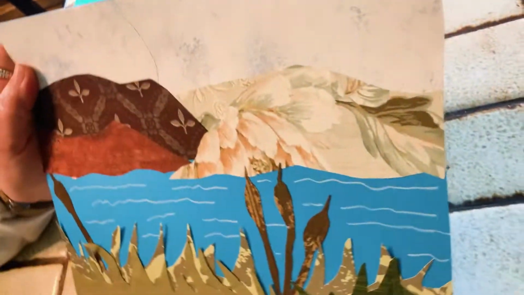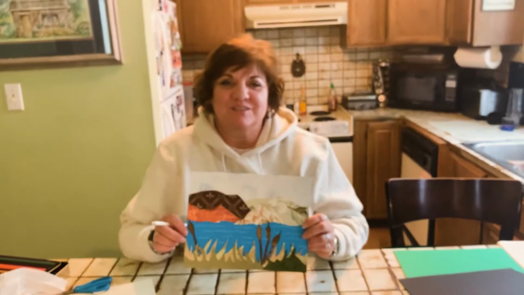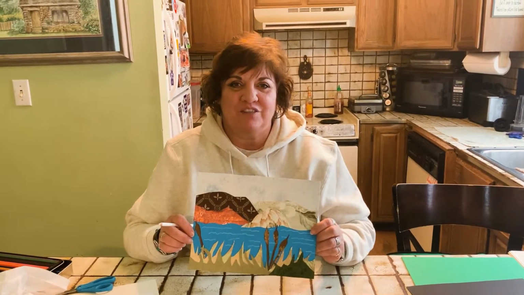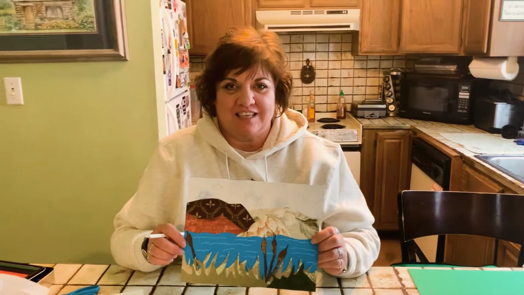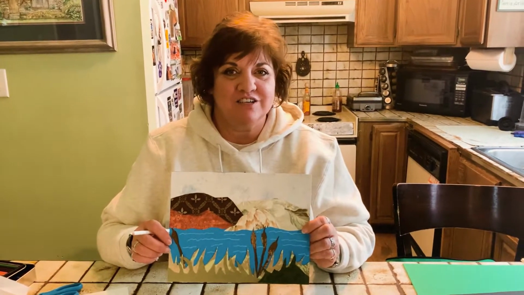So now I'm done with my wetland art project, where I used cut pieces of wallpaper and other paper. When you make a project like this, it's called a collage. It's made from a lot of other pieces that are put together to make one work of art.